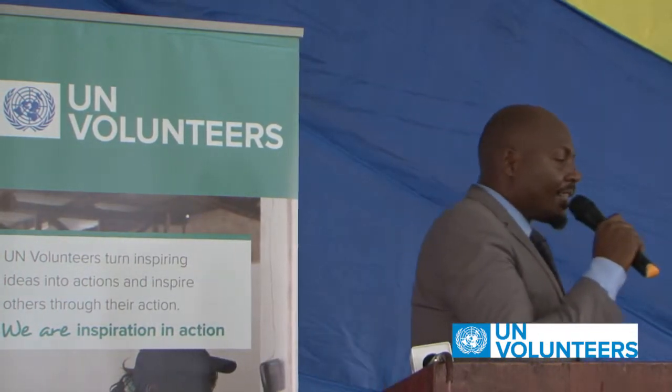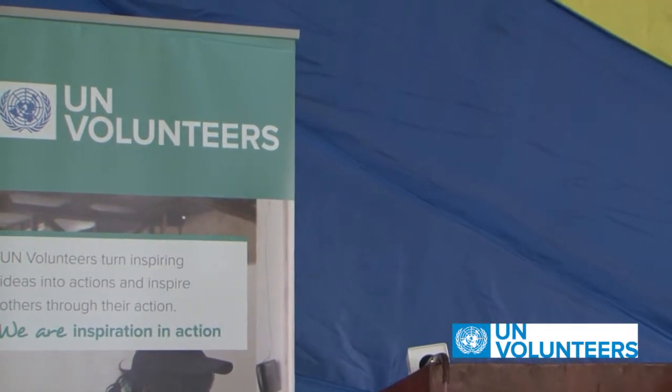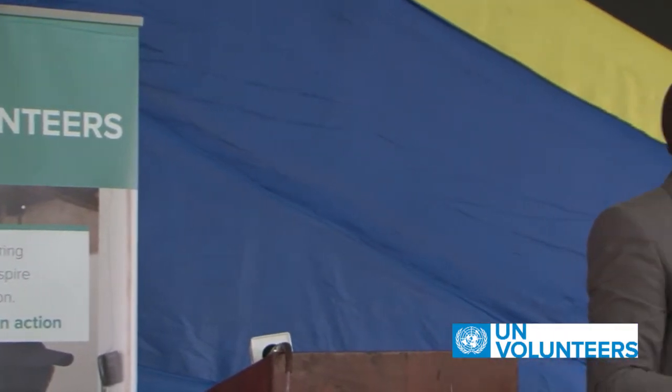And then the mandate number 3, which is the last one, is the task of mobilizing an increasing number of volunteers globally to serve as specialists, to serve as volunteers and experts with different UN organizations. So we are recruiting on behalf of other UN organizations.